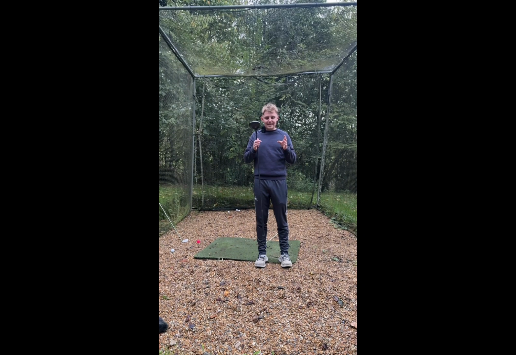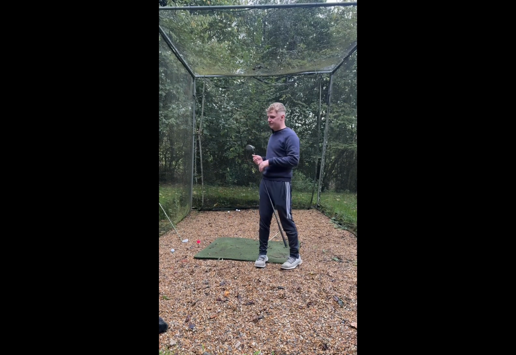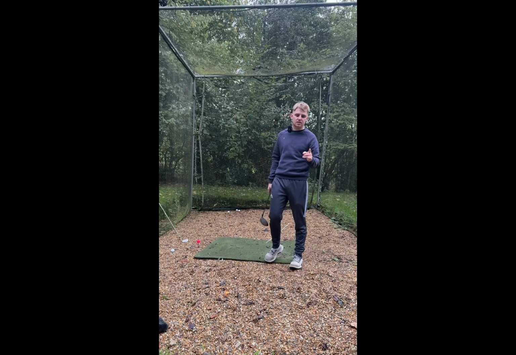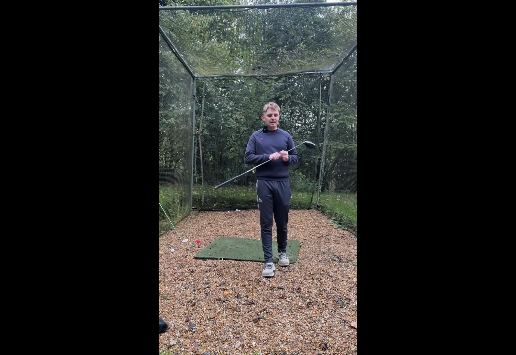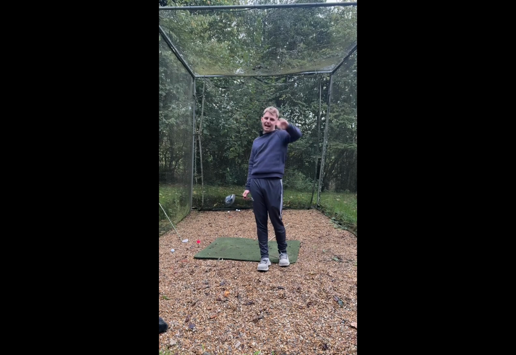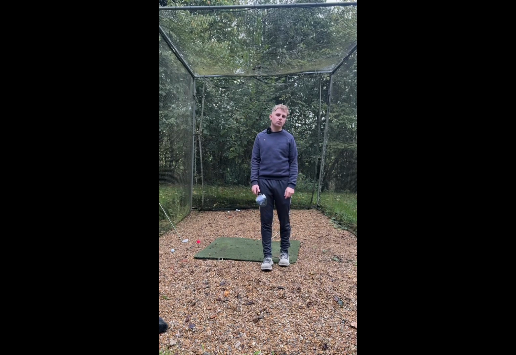Key thing I would always say is, when you are hitting a fade, the ball has to start to the right of target. If it doesn't start to the right of target, your face was too open. And then from there, once it started to the right of target, in order to get it curving back, your path has got to be even more to the right. So just make sure that you are getting that ball starting right of target. If it's not, it means your face is open.